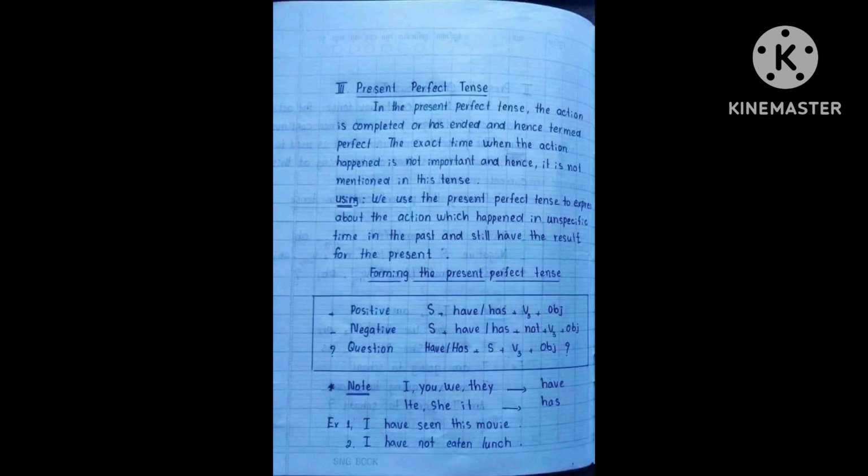So in detail, when do we use the present perfect tense? We use the present perfect tense to express an action which happened at an unspecific time in the past.